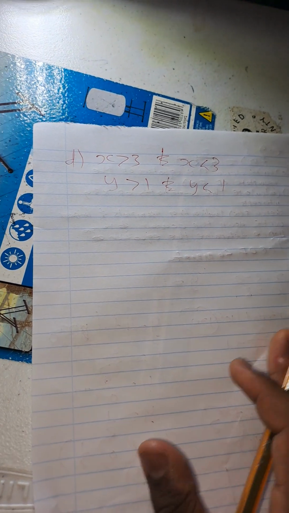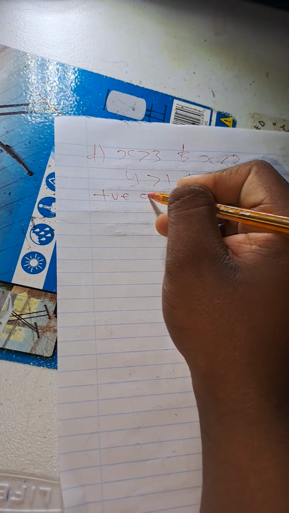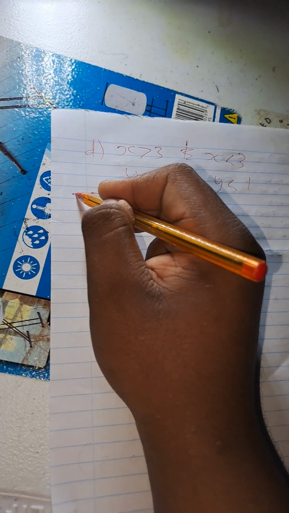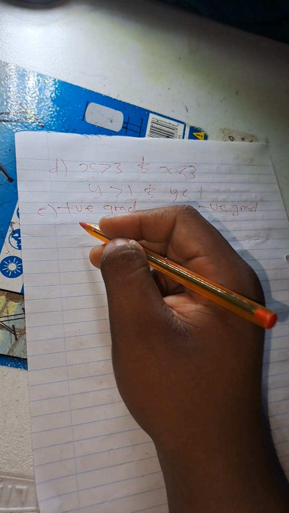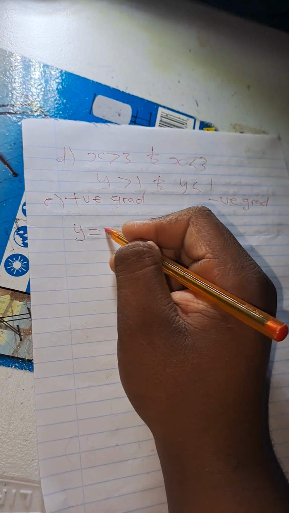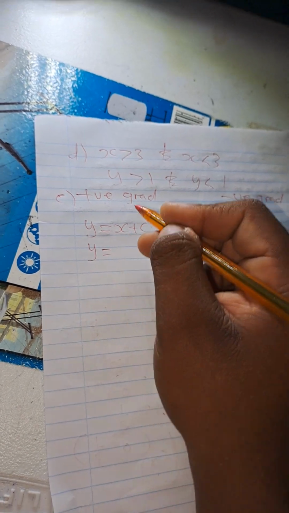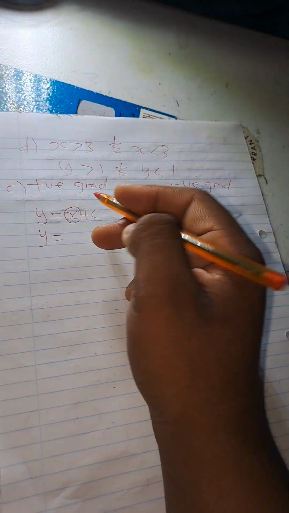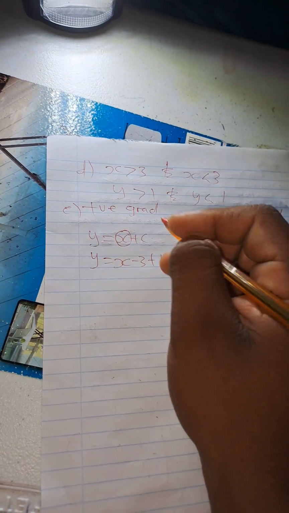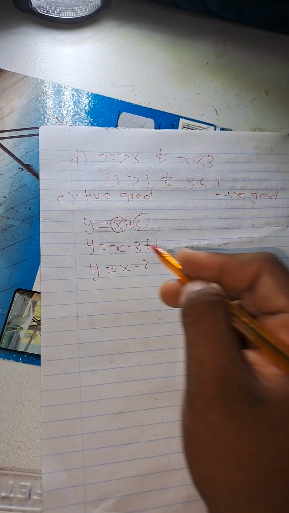So the equations of line of symmetry, the last one. I have the positive gradient and the negative gradient. So, an increasing function. So it will be y is equals to x plus c. It is represented like this. So it will be the same as y is equals to, where there is x, you put your x asymptote value. So it will be x minus 3 plus 1. This is your y asymptote. So it will be y is equals to x minus 2.